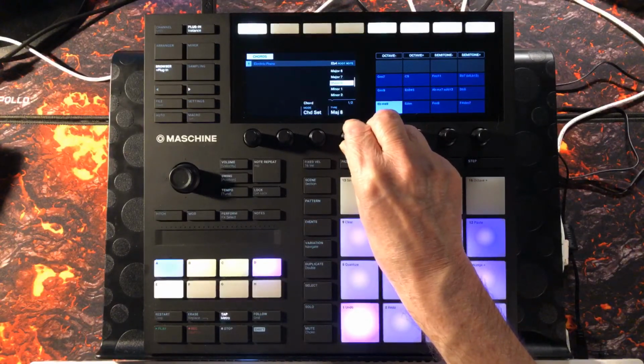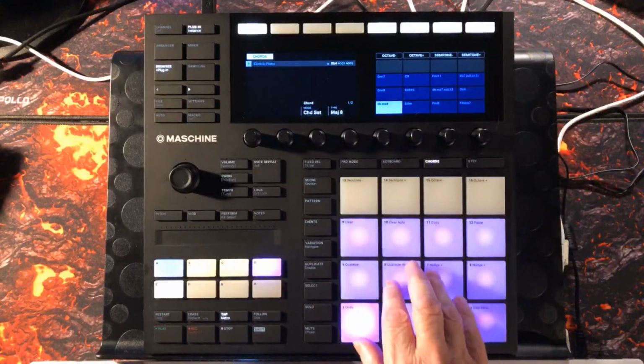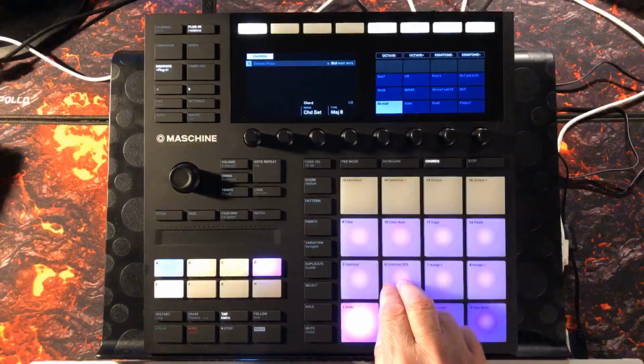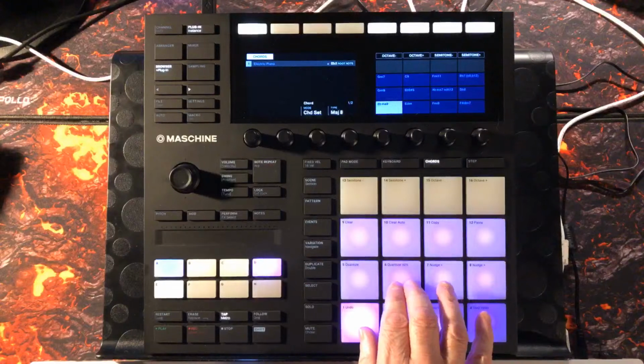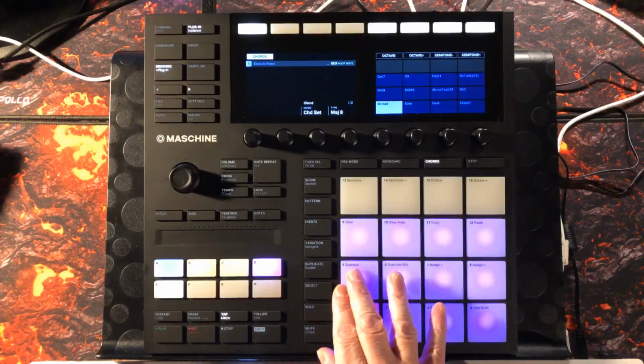Oh, let's go nuts at major 8 chord set. And of course, because this generates MIDI data, once you've recorded it in, you can go in and adjust the MIDI as you wish.